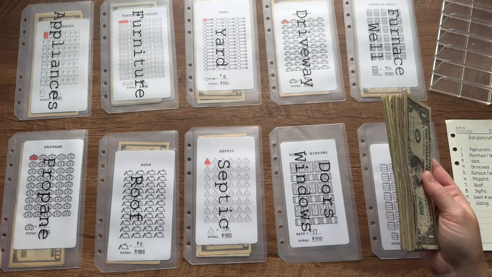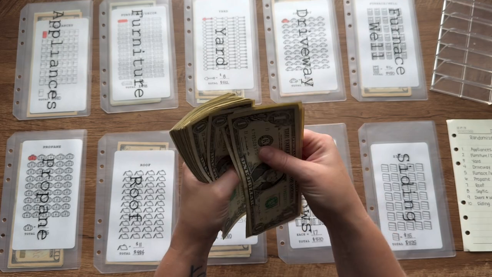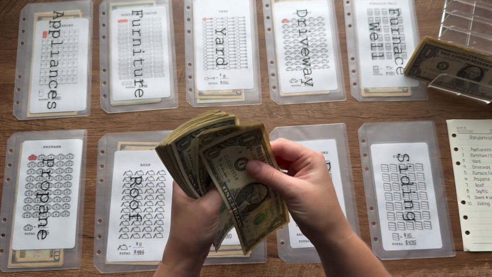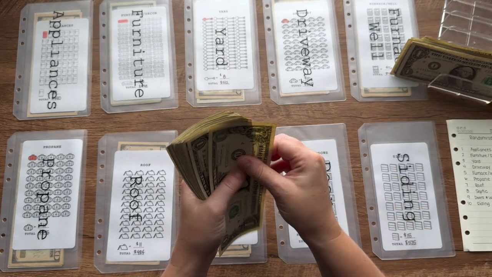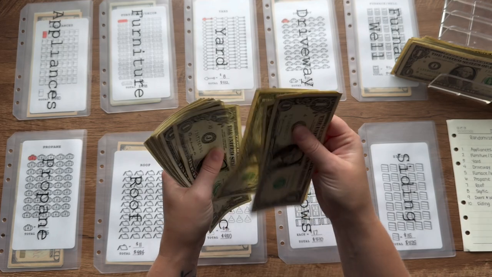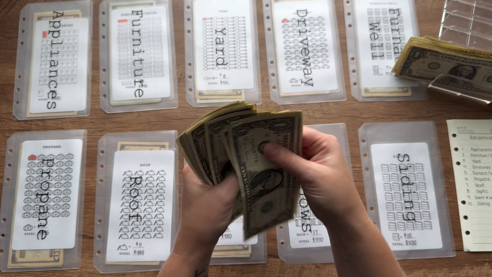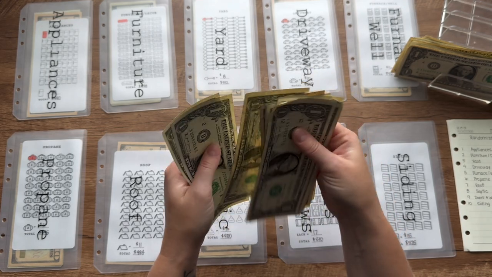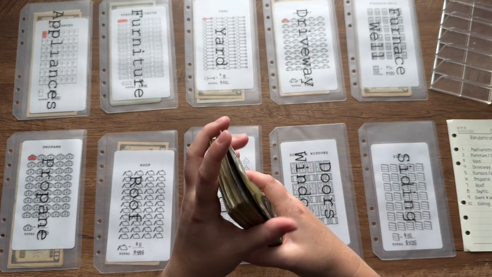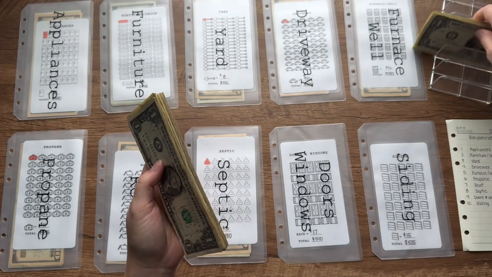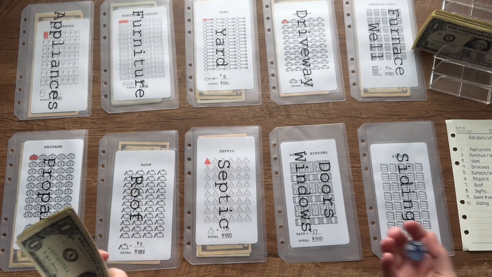So let's go ahead and count the money really quick. So I have 1, 2, 3, 4, 5, 6, 7, 8, 9, 10, 11, 12, 13, 14, 15, 16, 17, 18, 19, 20, 21, 22, 23, 24, 25, 26, 27, 28, 29, 30, 31, 32, 33, 34, 35, 36, 37, 38, 39, 40, 41, 42, 43, 44, 45, and 46. So we do have 46. So I'm just going to split this in half, and I think I'm just going to hold on to part of the pile and just do one at a time like we were.